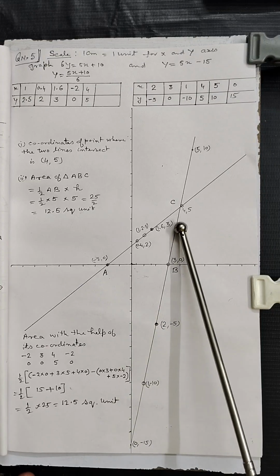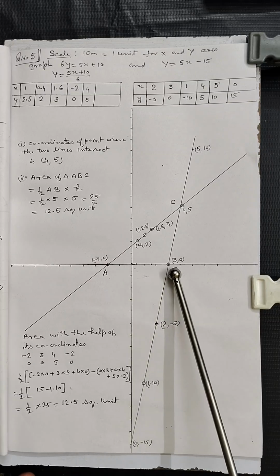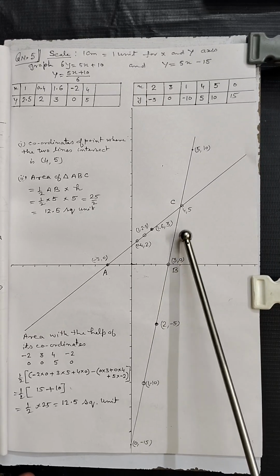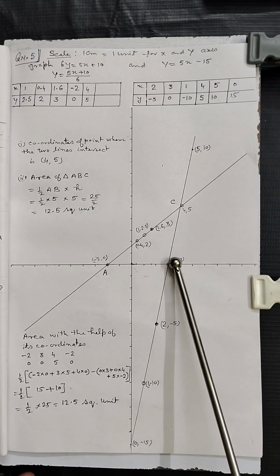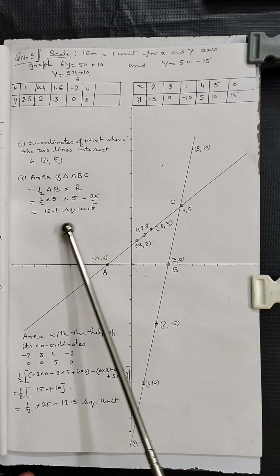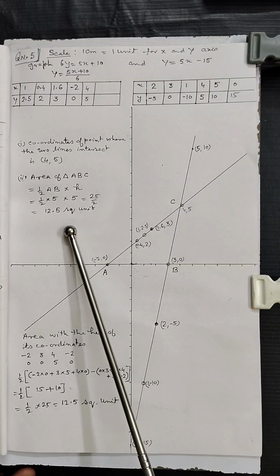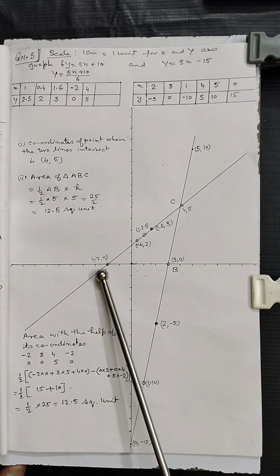And if you drop the perpendicular from C to this base, then the height of the perpendicular will be equal to the ordinate of the point C, that is 5 units. So 5 into 5 divided by 2, that will be 25 divided by 2, and it will be equal to 12.5 square units. This is one of the methods.